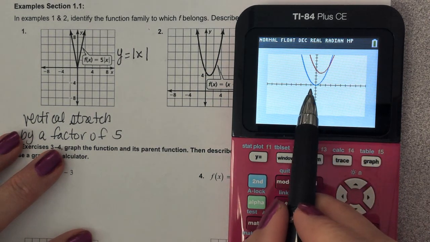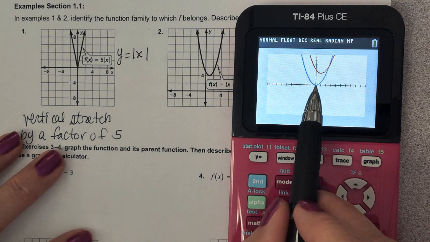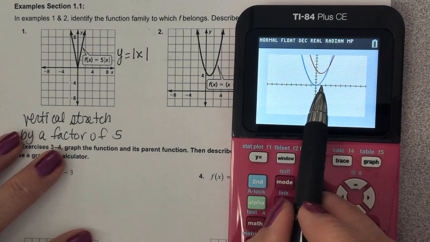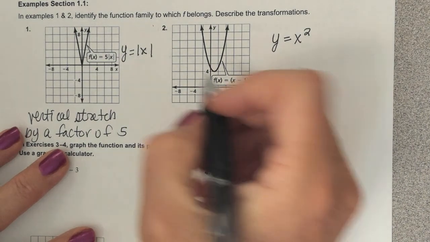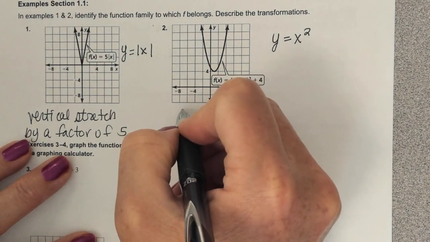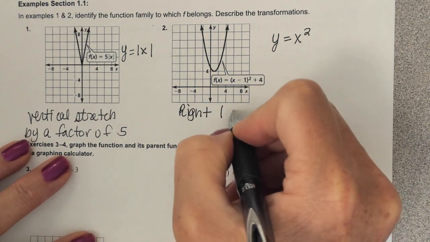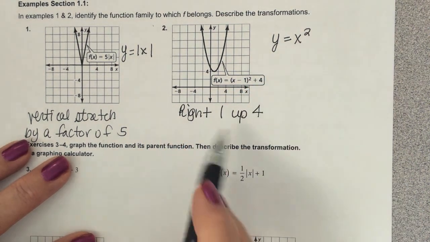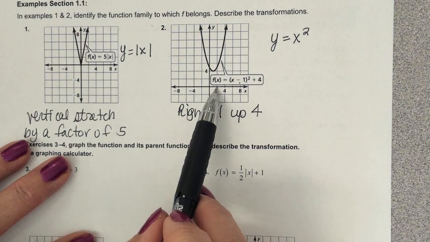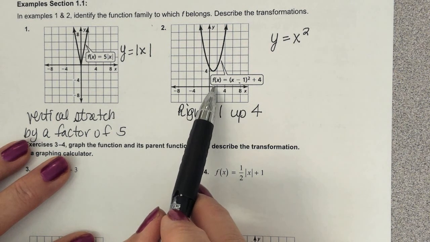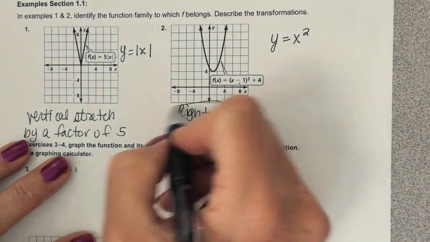So look at this vertex. The red parabola looks the same, but see how that vertex used to be at 0, 0, and now it's over 1 and up 4? So that's going to be a shift. We're going to go to the right 1 and up 4. Look at that pattern. See how it went to the right 1. These are going by 2's here. So to the right 1 and up 4. That would be our transformation.